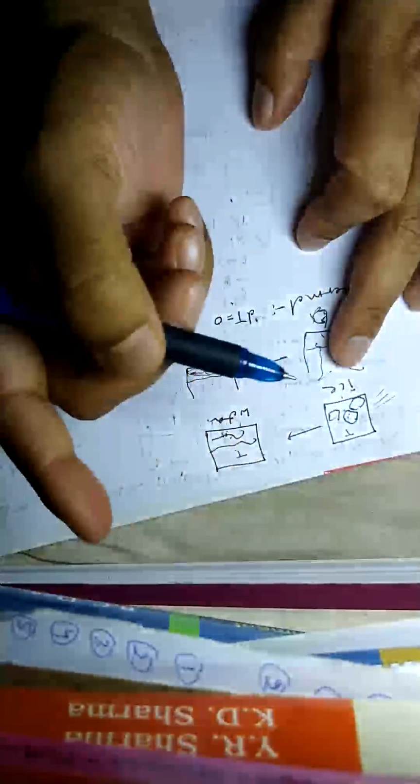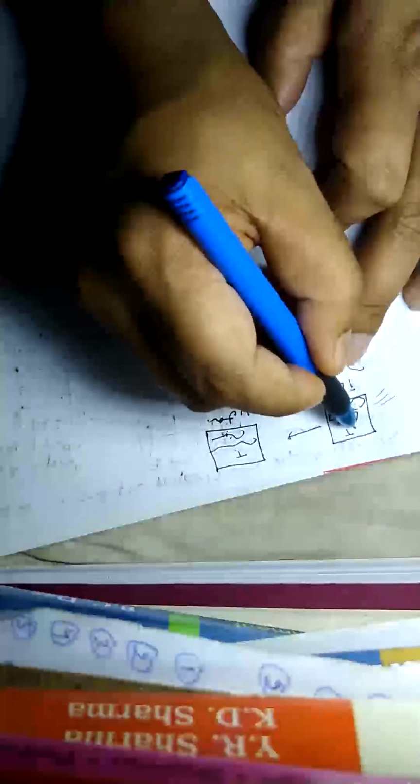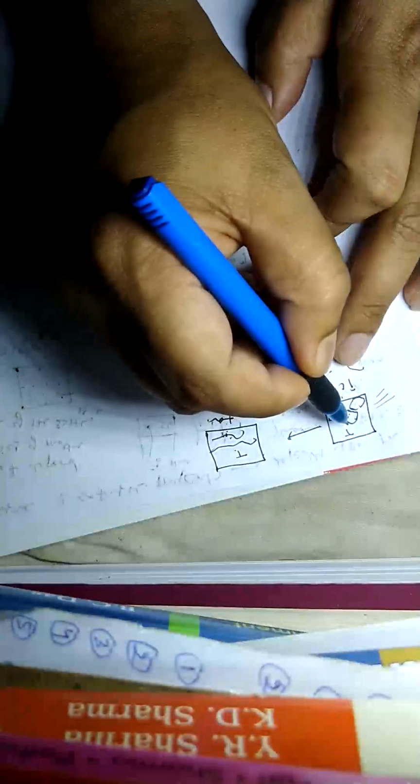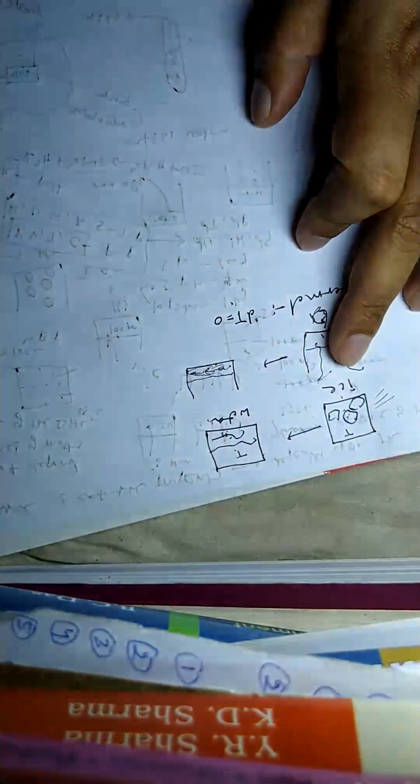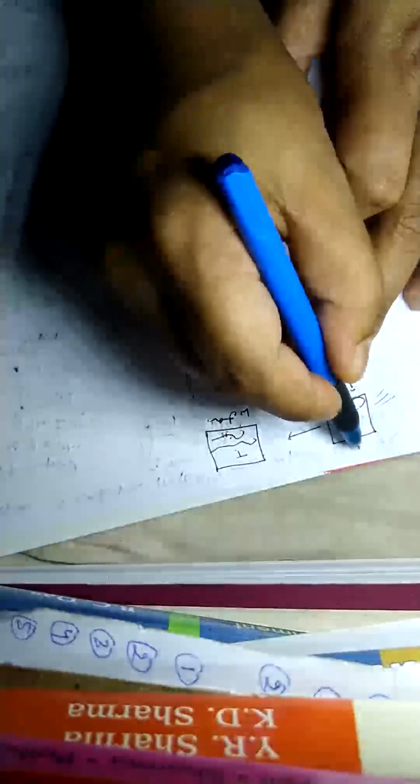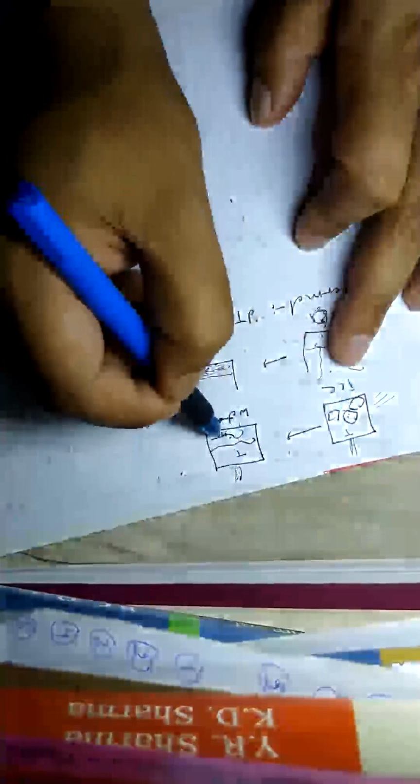But how is it possible? That means we can change the pressure, but the temperature will remain constant. When you apply pressure to the ice, it is converted into water. So any process in which the temperature remains constant is called the isothermal process.